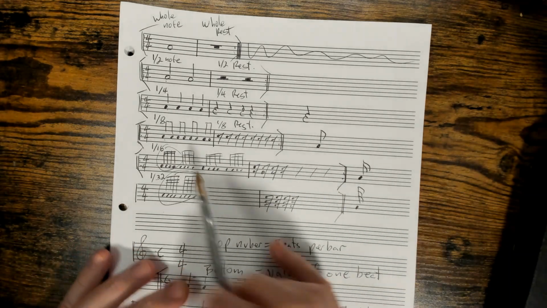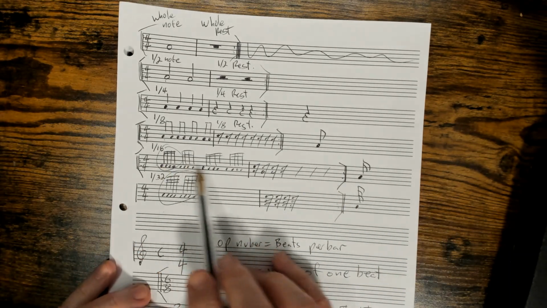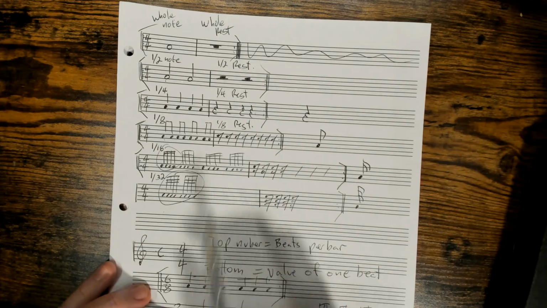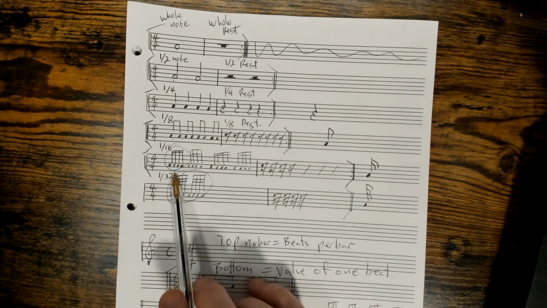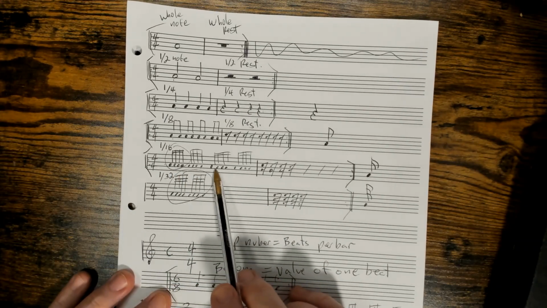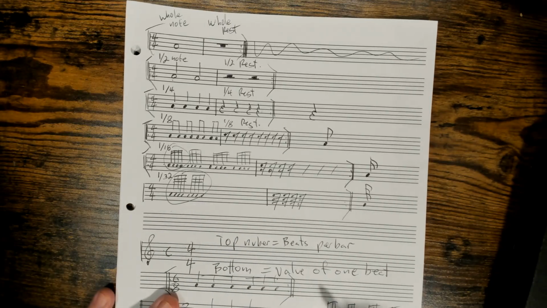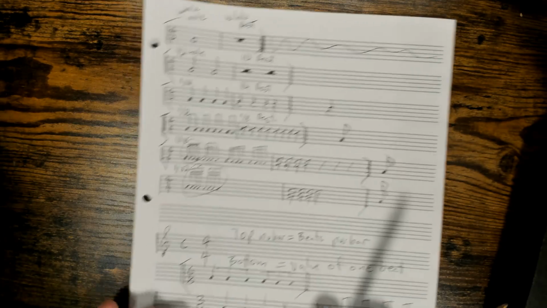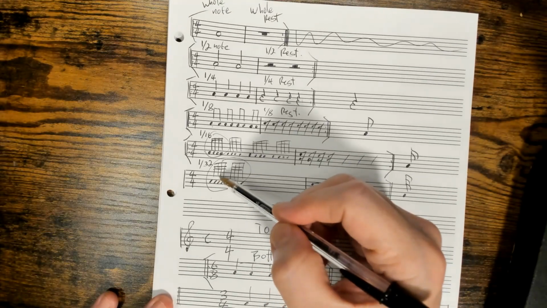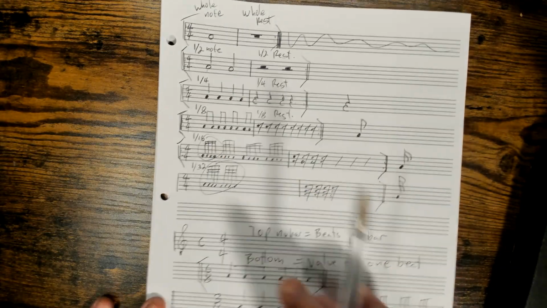So you get the idea there, right? 1, 2, 3, 4, 1, 2, 3, 4, 1, 2, 3, 4, 1, 2, 3, 4. Drummers actually count them out: 1 E Anna, 2 E Anna, 3 E Anna, 4 E Anna. So it's a little insight there. So, okay, you get the idea though, right? And a 32nd note is going to be twice as fast as that.